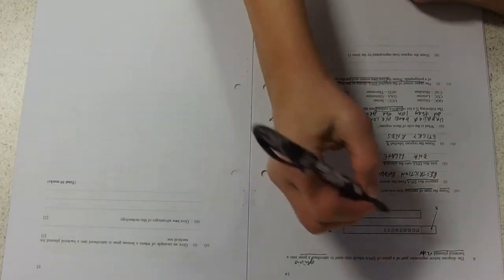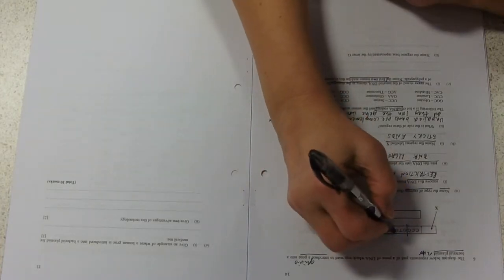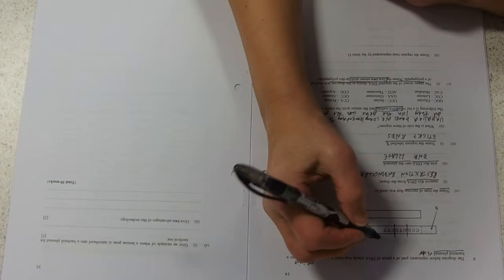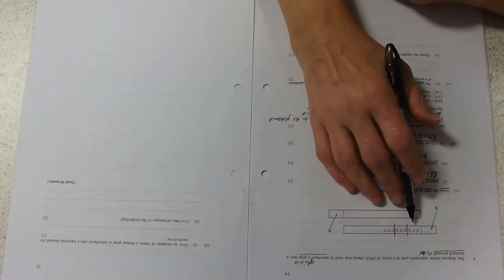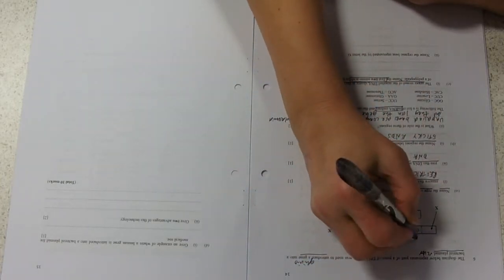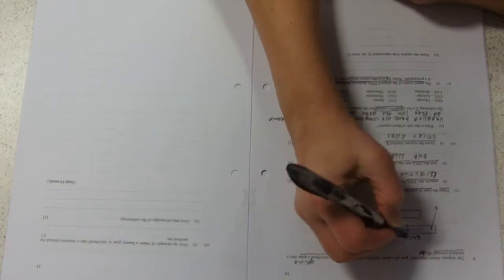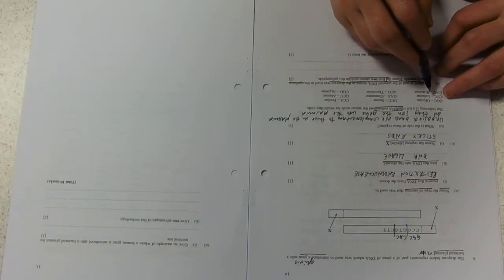So 3 bases code for 1 amino acid. So this is DNA, complementary base pairs, G, G, C, C, A, C. Okay, so GGC, glycine.